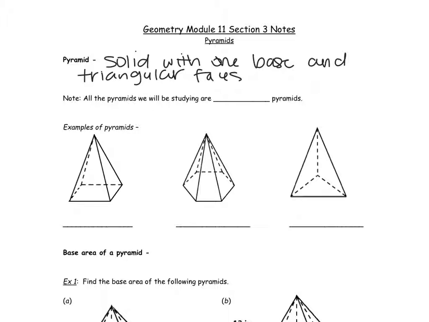So similar to a prism, which has two bases and all faces rectangular, because a pyramid only has one base and all of the other points meet at a vertex, the faces are all triangles. And all the pyramids that we are going to be talking about are going to be right pyramids, similar to the prisms. So let's talk about a few examples of the type of pyramids we'll be seeing.